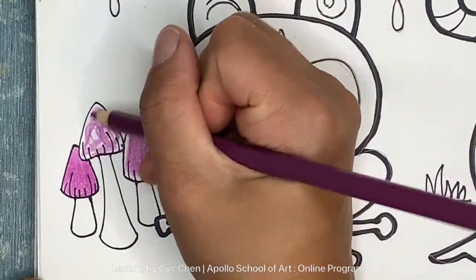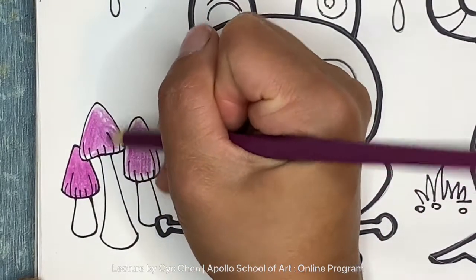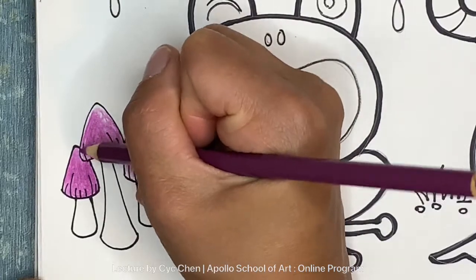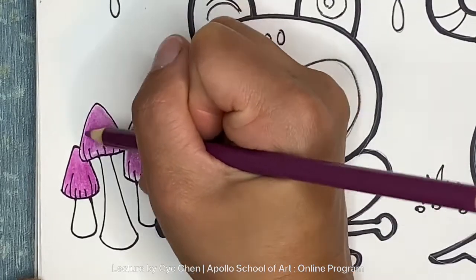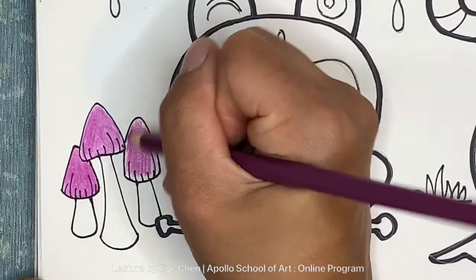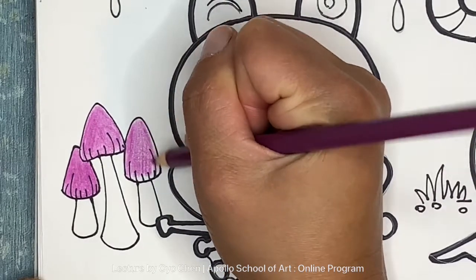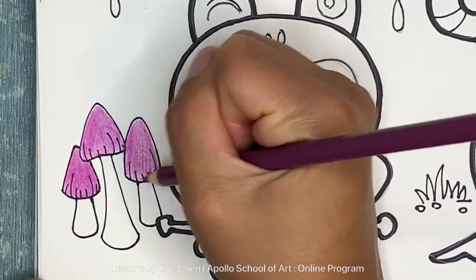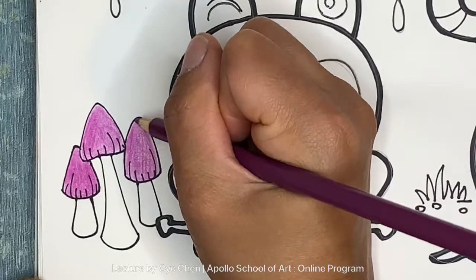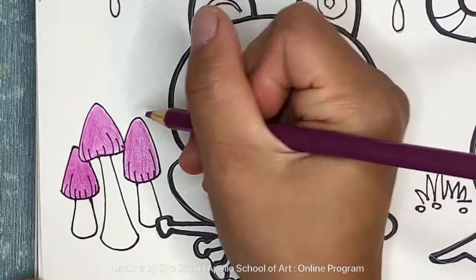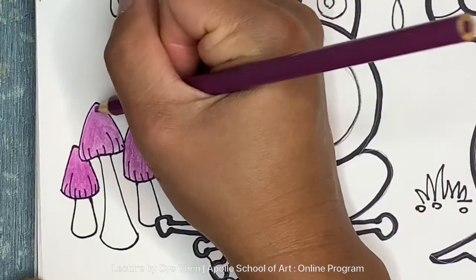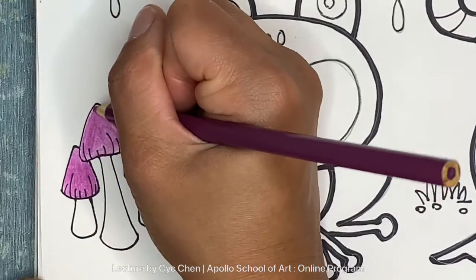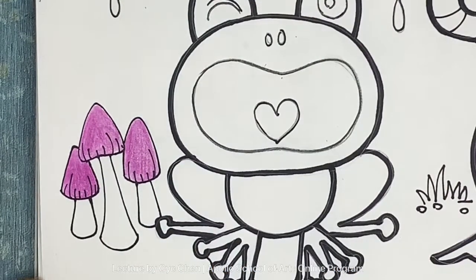Okay, so we have to make sure all the color goes like this. Very smooth and neat, and no color coming out of the shape. And I know that takes time, right? Sometimes you will feel like it takes forever, it's a lot, but you can do it. I can do it, you can do it, and I trust you, you can do it as well.